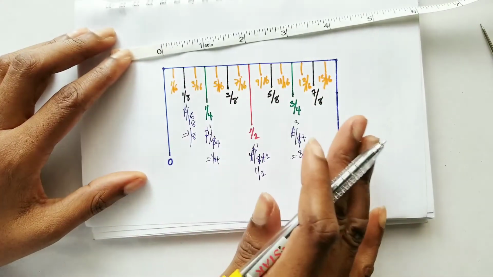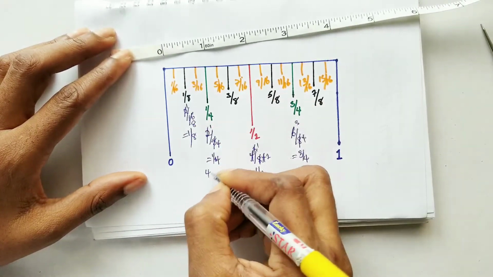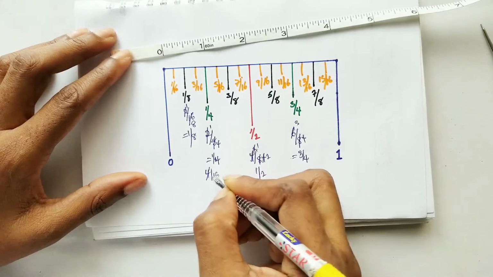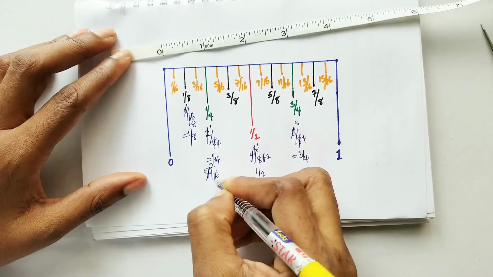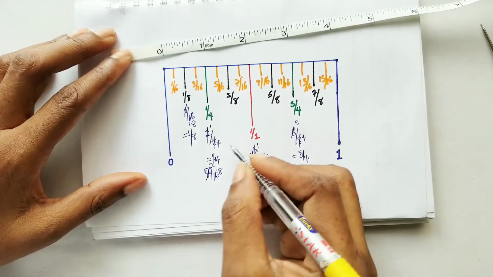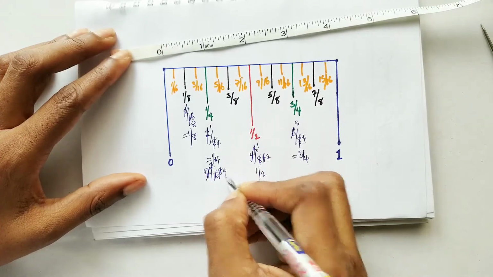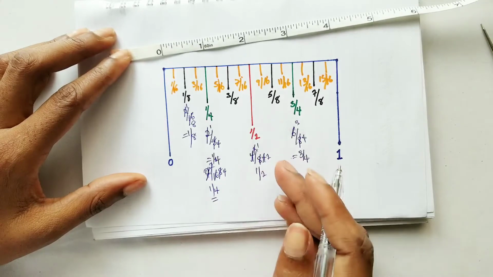3/16, odd number, we cannot divide. Now let's say this is 4/16. If we use 2 in 4, we have 2. 2 here, we have 8. Now 2 here, 1. 2 here, 4. So we have 1/4. That is still the end figure, if you are still breaking it down.